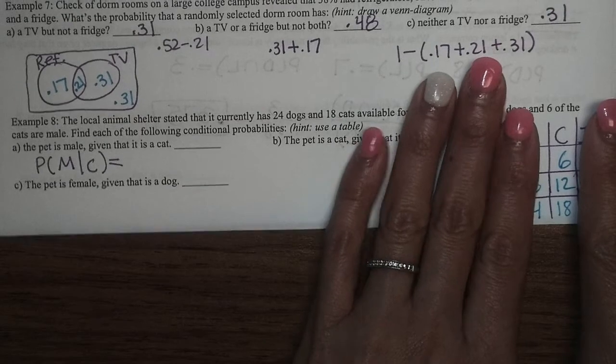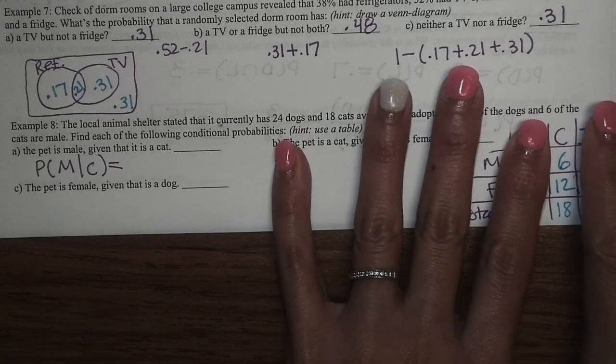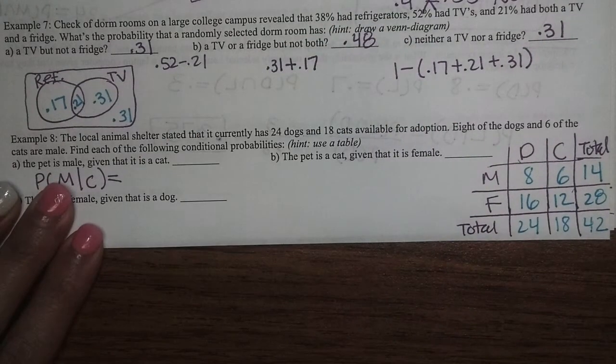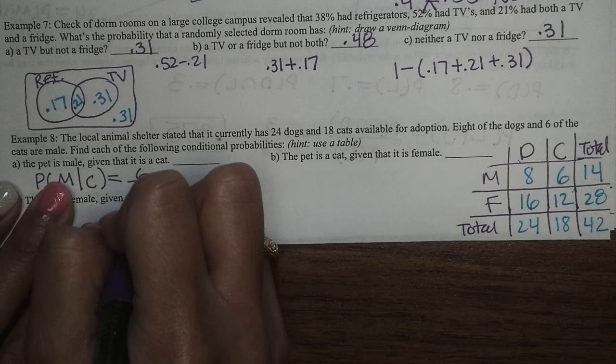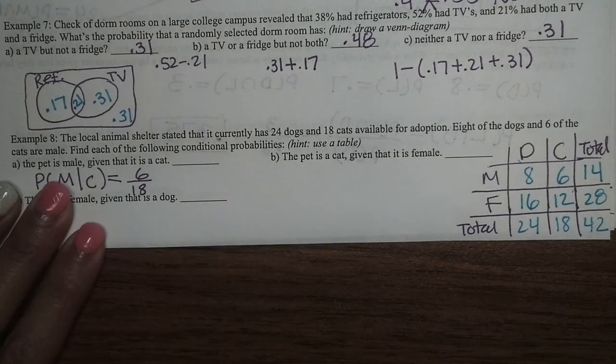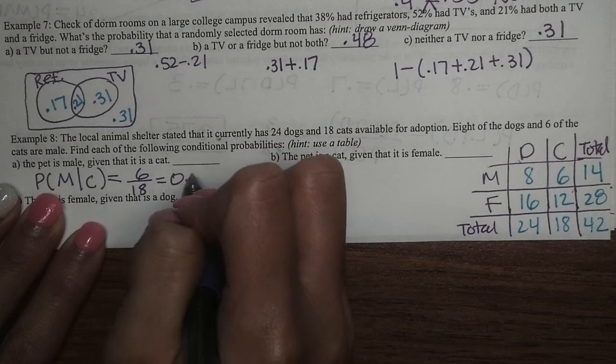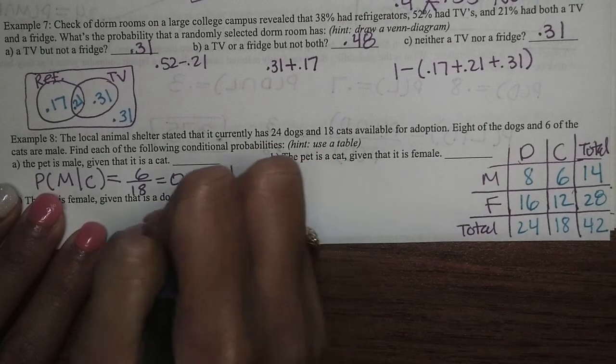Find the chances that it's a male. It looks like 6 out of the 18 cats are males. So that's what you do. Or you can use the whole formula if you want to go the long way. That's like 1/3.